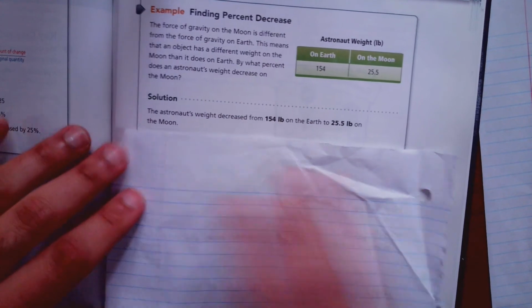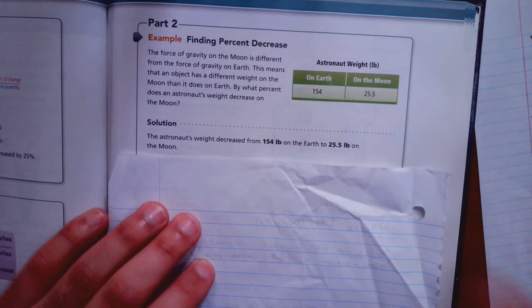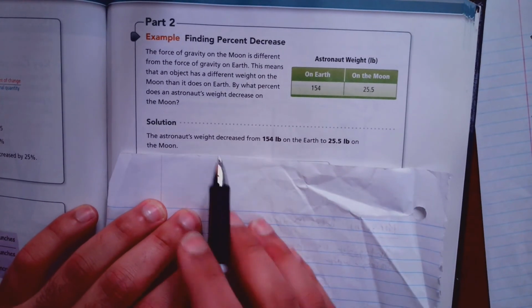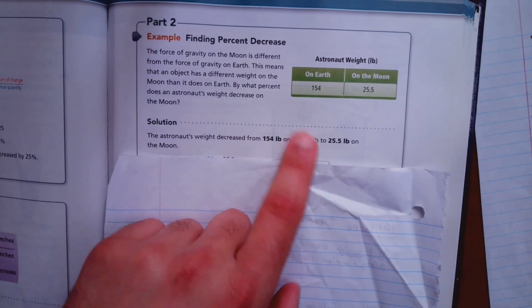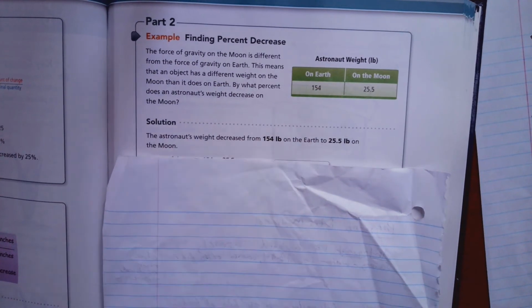So let's do this problem right here, the one that we looked at earlier. So the astronaut's weight decreased from 154 pounds to 25.5 pounds when he went from Earth to the moon. That's so cool. Did you actually know that that happens, that your weight decreases on the moon?